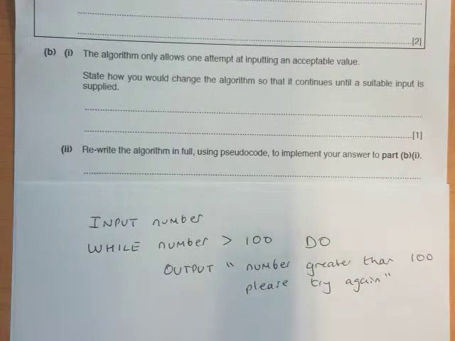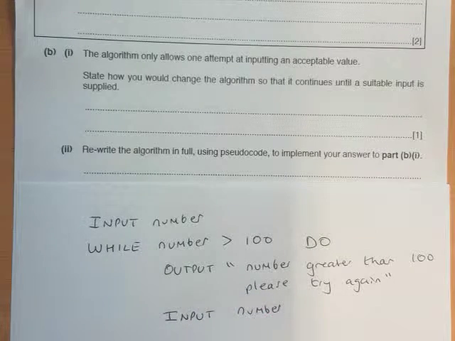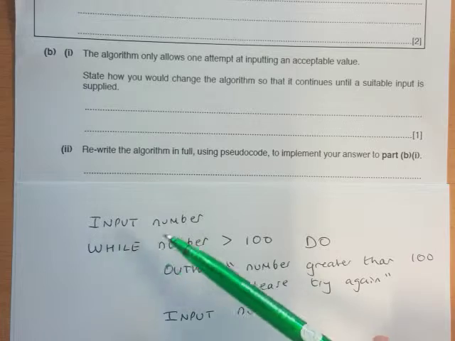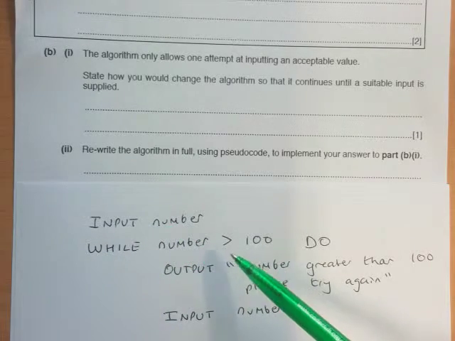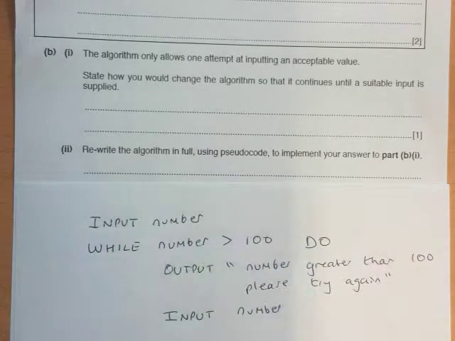So we put a message on the screen. To allow them to try again, we have to actually input the number again. So we will input number. The idea is that if they enter a number and it's less than 100, this loop doesn't need to run, so the program will just carry on.